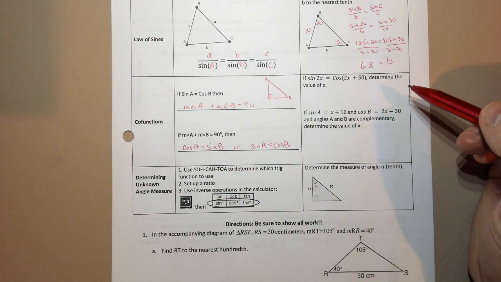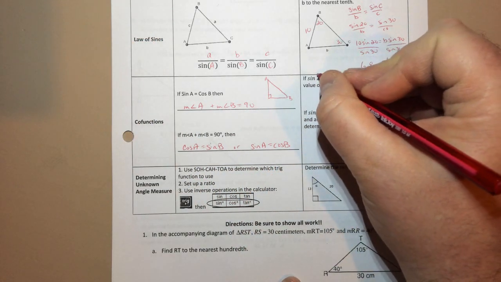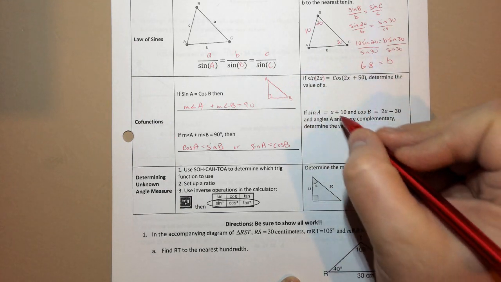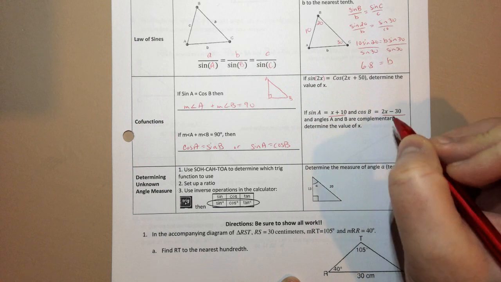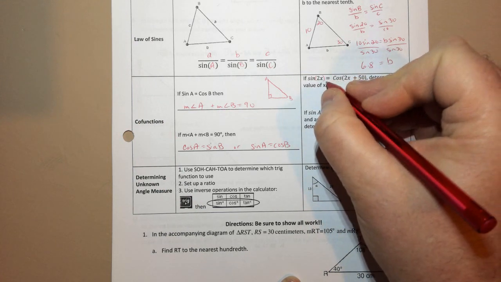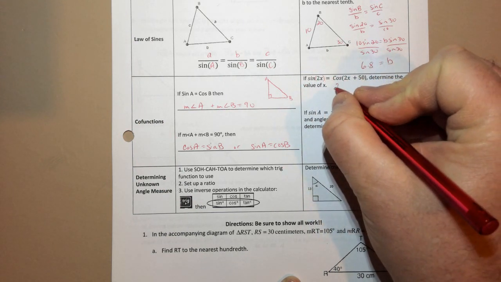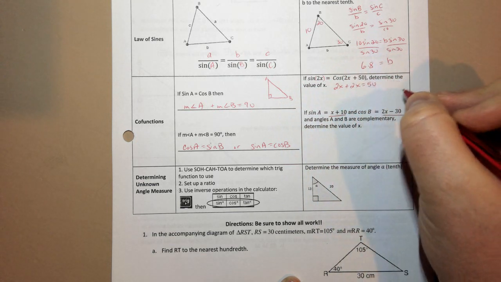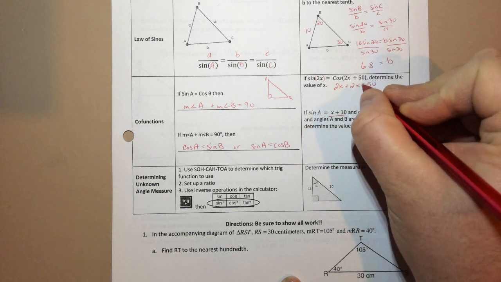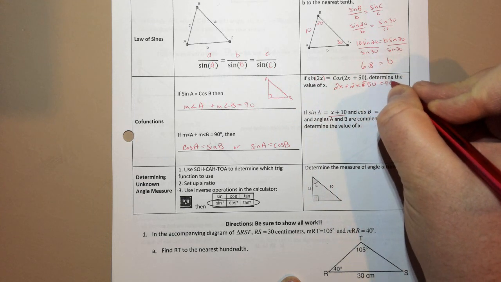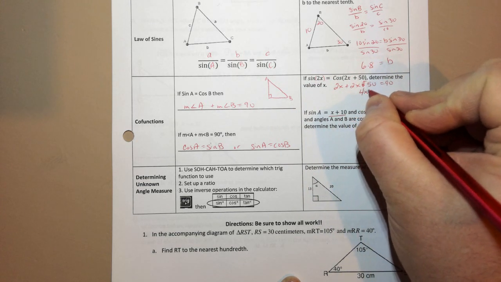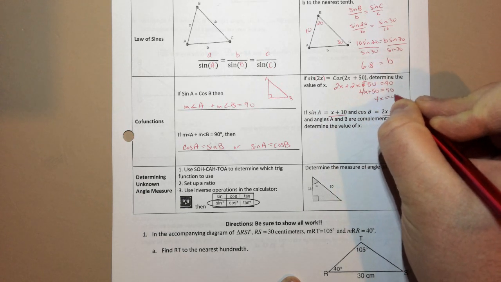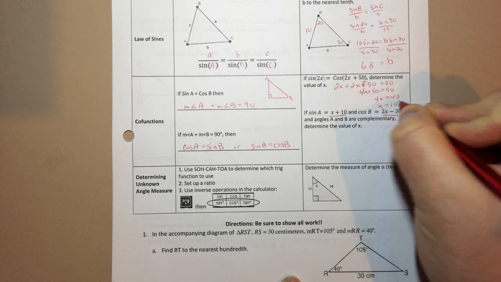So for the two functions they're going to give you, they're either going to tell you you're taking the sine of this angle and the cosine of the angle, or they're going to tell you what sine and cosine are equal to. So if you have the sine of the angle, then you just add the angles together to equal 90. Plus 50 equals 90. And then we solve. So you get 4x plus 50 is equal to 90. 4x is equal to 40. And x is equal to 10.